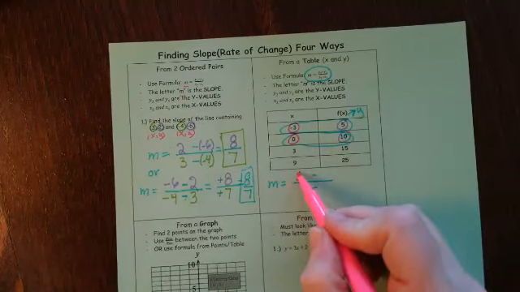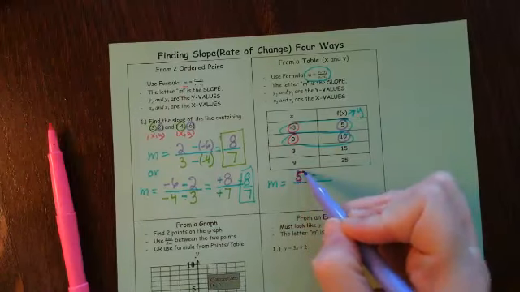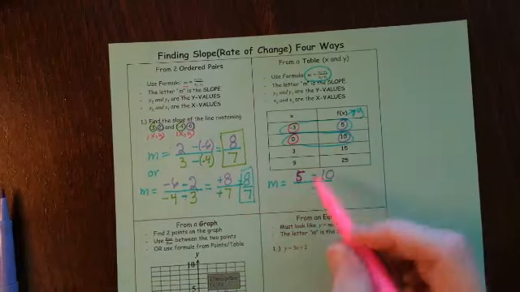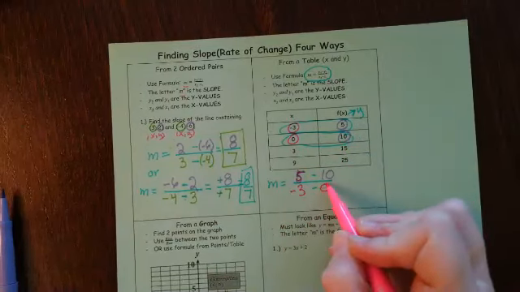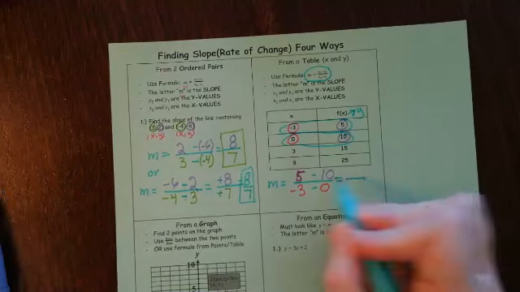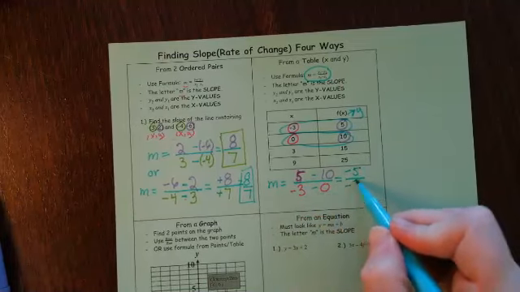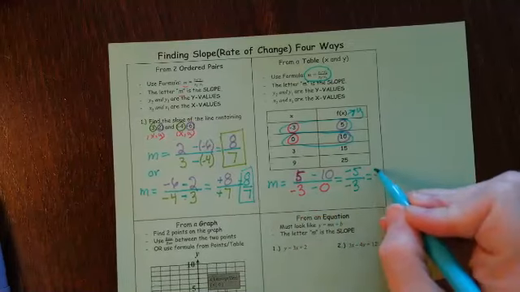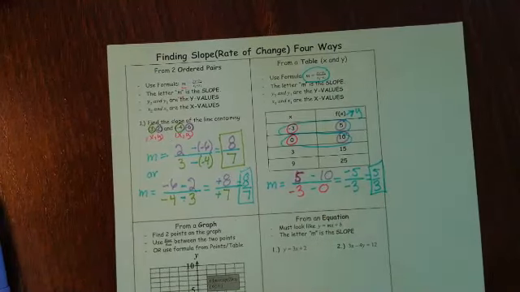So I'm going to say 5, I'll do that in purple, 5 subtract 10. In the denominator, since I started with a 5, I have to start with this negative 3. Negative 3 subtract 0. And now I'm left with 5 minus 10 is negative 5. Negative 3 minus 0 is negative 3. And again, a negative divided by a negative becomes a positive. So my slope is positive 5/3.